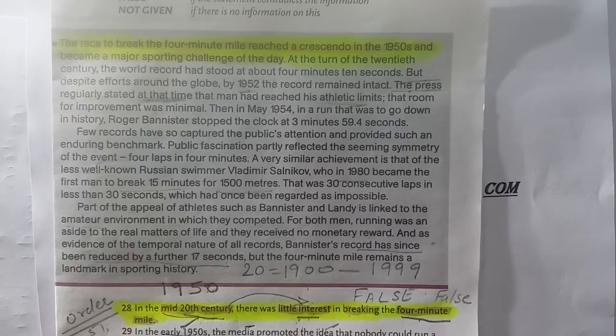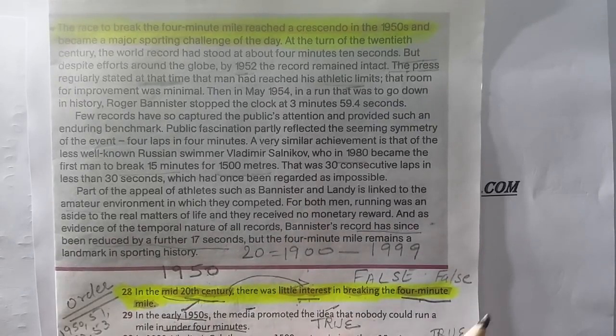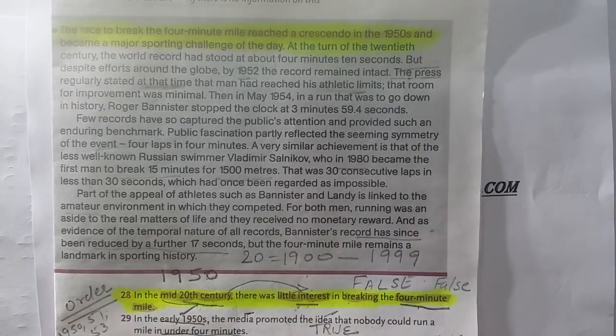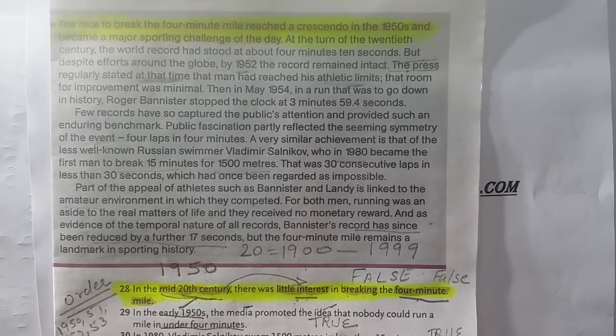In the early 1950s, the media promoted the idea that nobody could run a mile under 4 minutes.